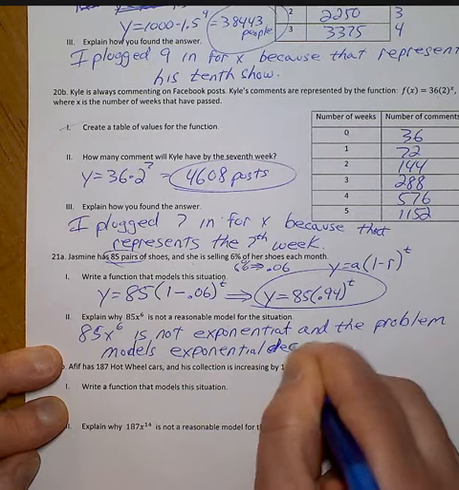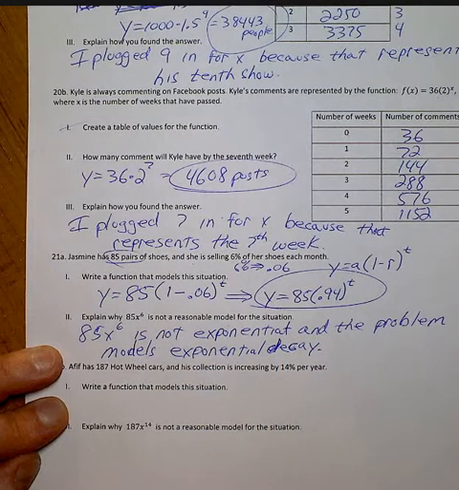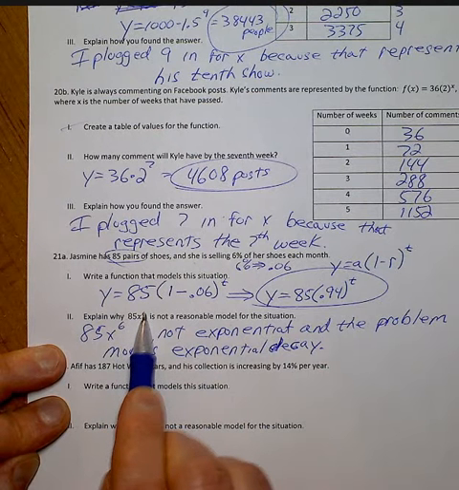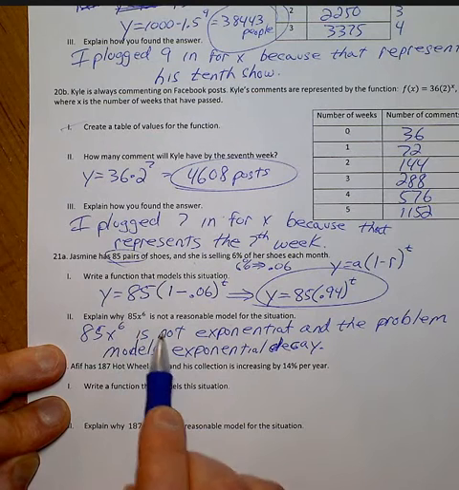Whoops, sorry. Okay, we just got to write something about that. This is not exponential. Even though it has an exponent, exponential is when the variable is in the exponent. This is not exponential. Okay?